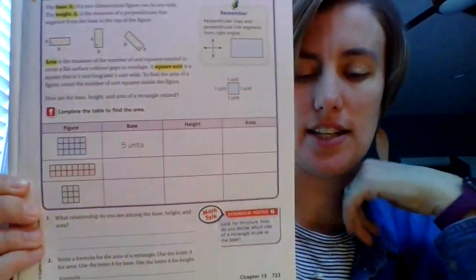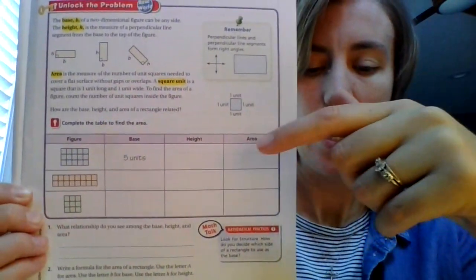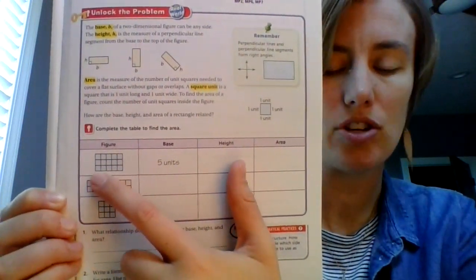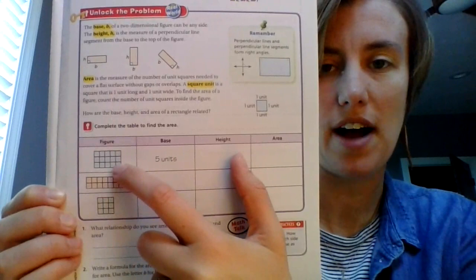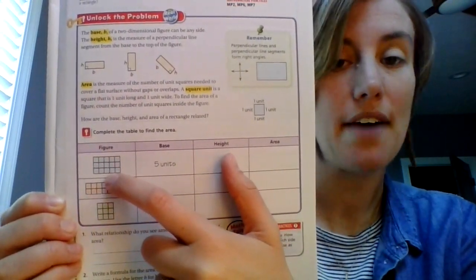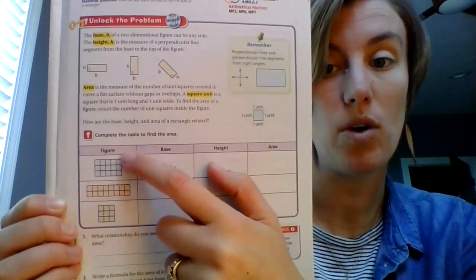How are the base, height, and area of a rectangle related? So, we're going to work on this table right here. We're going to work on filling this in. Let's start with this blue figure. Let's go across here. It tells us the base is 5 units. 1, 2, 3, 4, 5. And if the base is 5 units, we have to determine the height. The height is going to be one of these sides.